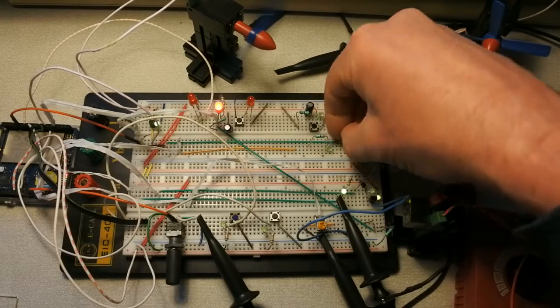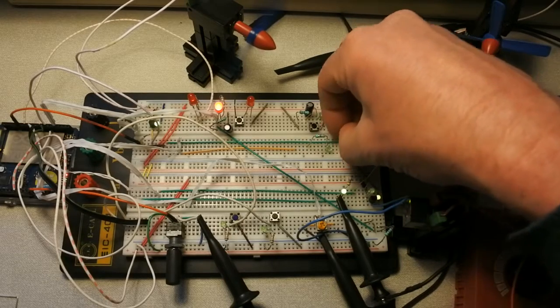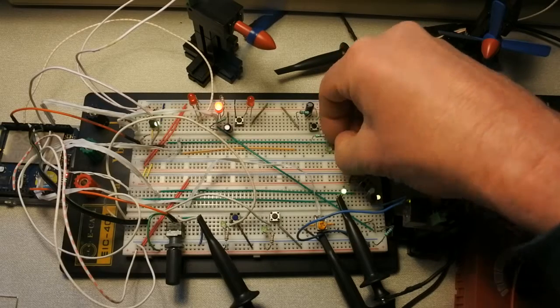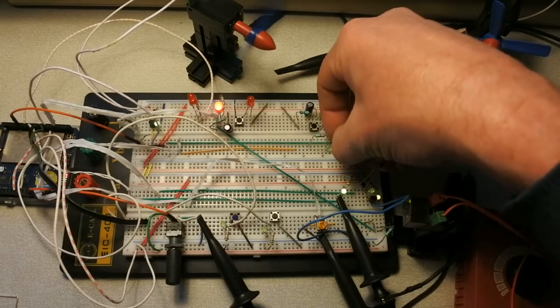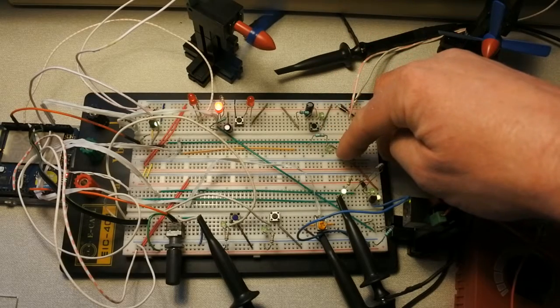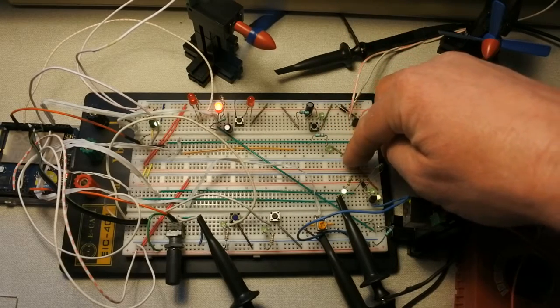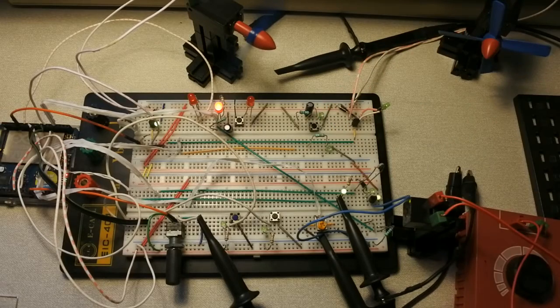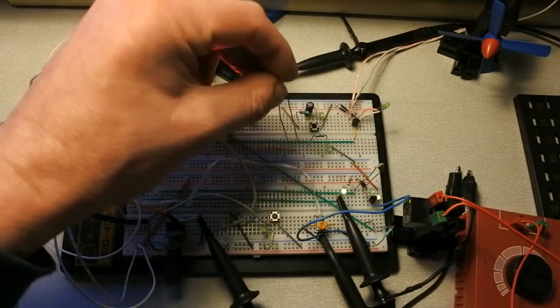Then this one needs to be connected to ground, right here. This part works.